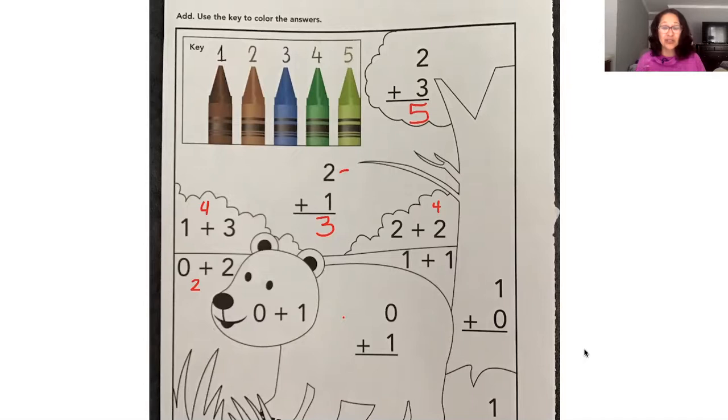You can do this paper on your own, and make sure you do your best and do it slowly. You have all day, and that way you're going to be proud at the end when you're all done coloring the sheet. You're going to be so proud of yourself. So I would like for you to send me a picture of your coloring sheet. So I hope you do that, and I would like to see how nicely you worked on it.